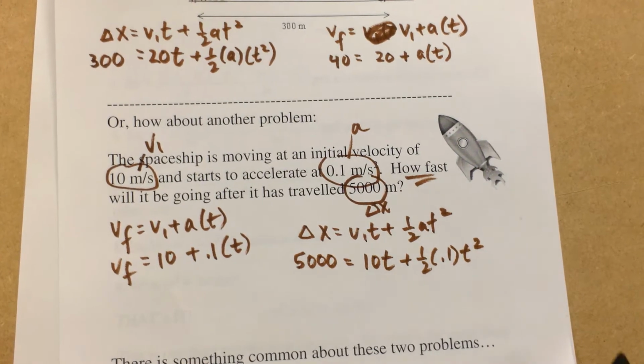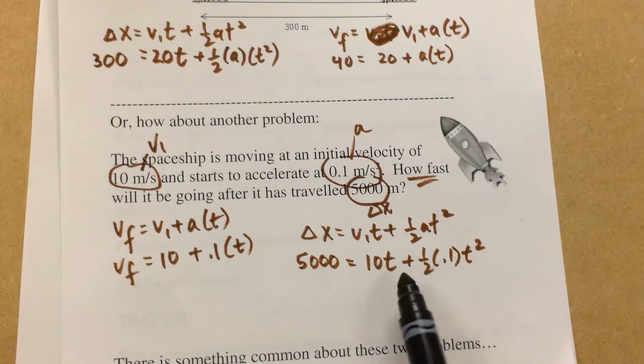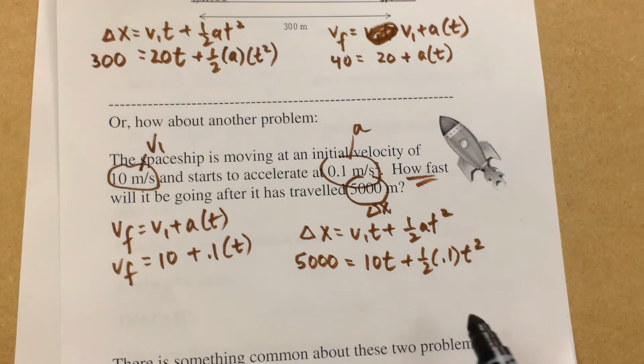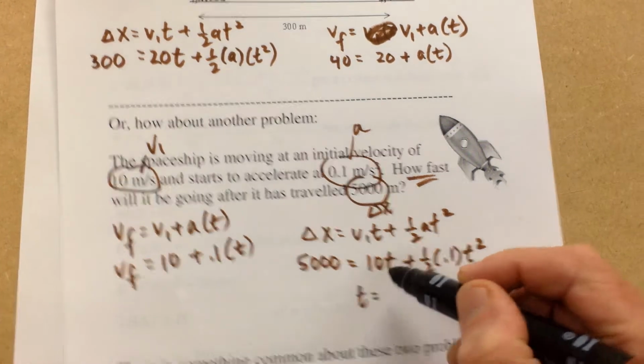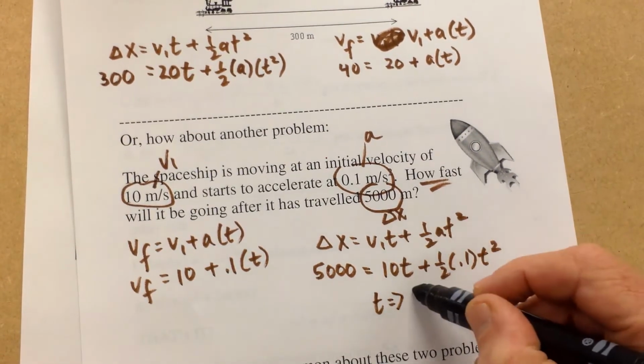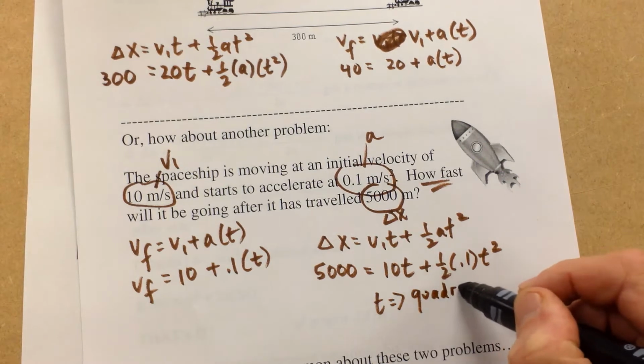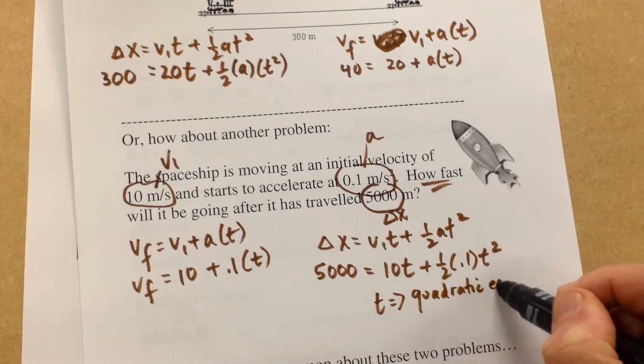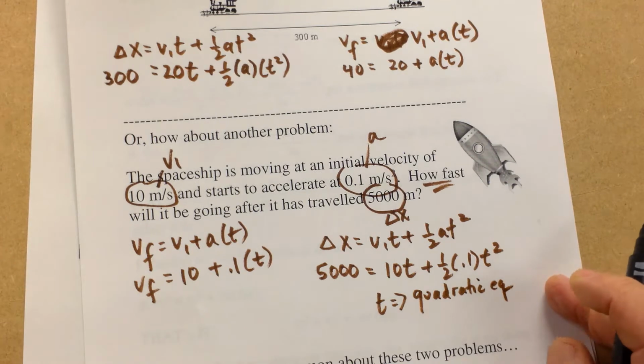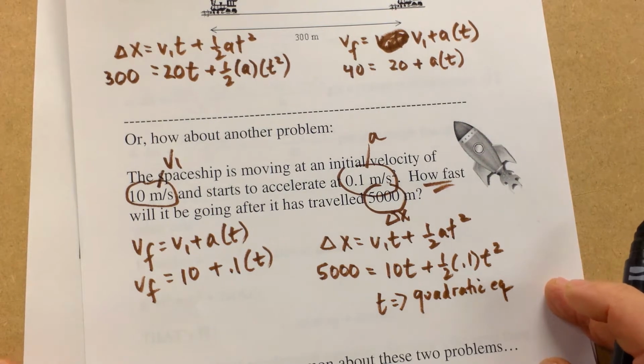Okay, you see what we have here? We've got this equation, and could we actually use this equation to find t? Yeah, we could. It would involve doing a quadratic equation or some factoring. That's pretty challenging. That would take us a lot of time.